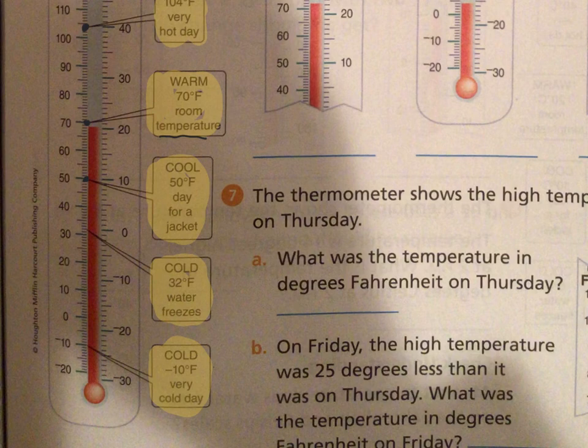Now I'm going to go down to cold. We are also familiar with that. 32 degrees. 32 degrees is when water freezes. So that's like ice. So if it was 32 degrees outside and I put a glass of water out there, it would freeze. Okay, anything 32 degrees and below, it's going to freeze.